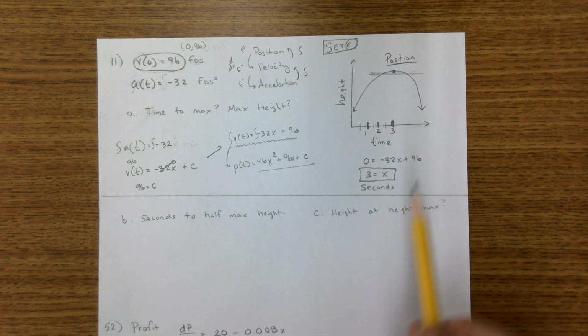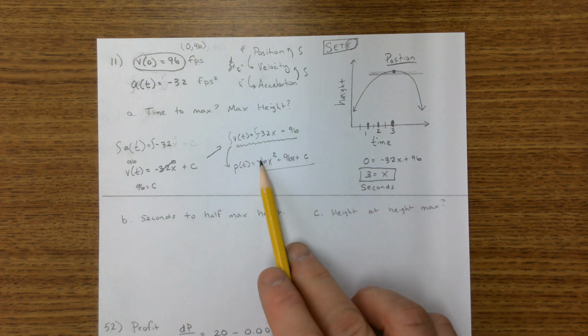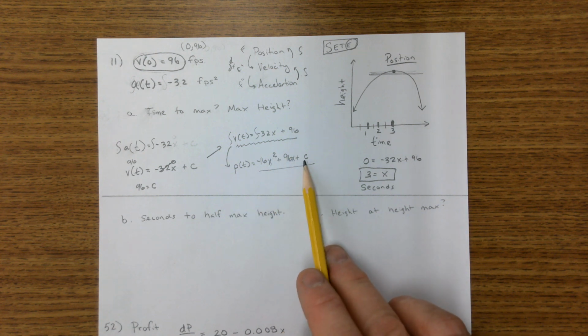Now, what is the height there? Well, we can't plug that 3 into the position function, right? Because we don't have a c value.